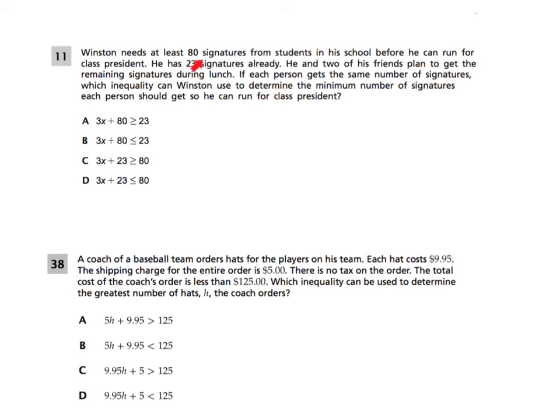Winston needs at least 80 signatures from students in his school before he can run for class president. He has 23 signatures already. He and 2 friends plan to get the remaining signatures during lunch. If each person gets the same number of signatures, which inequality can Winston use to determine the minimum number of signatures each person should get so he can run for president? So let's look at this, and this one we don't have to solve, we just have to be able to write the inequality.